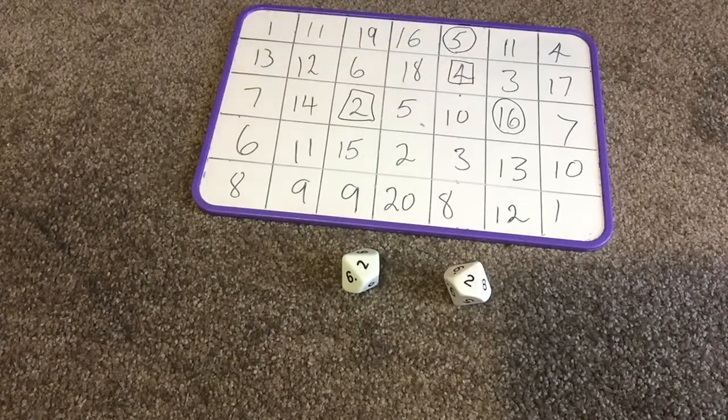Now we can play a lot of ways. We can see who can get 4 in a row or 5 in a row. We can keep playing till the whole chart's filled and see who's got the most numbers covered or selected. There's a number of ways of playing it, and as I said, you can change the number range.